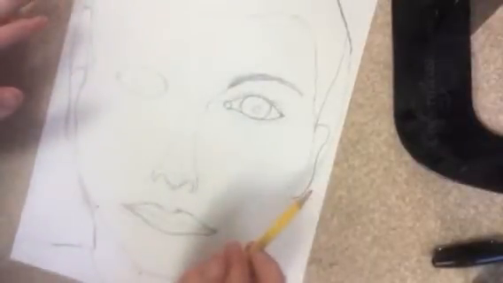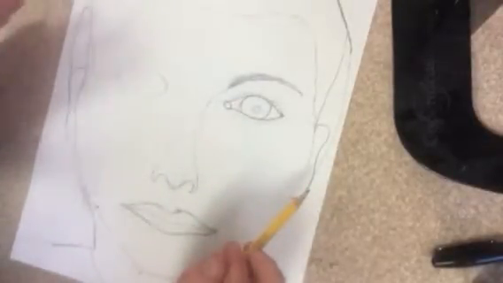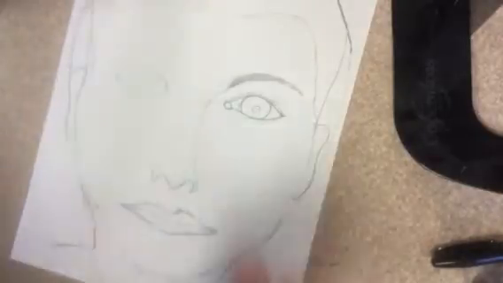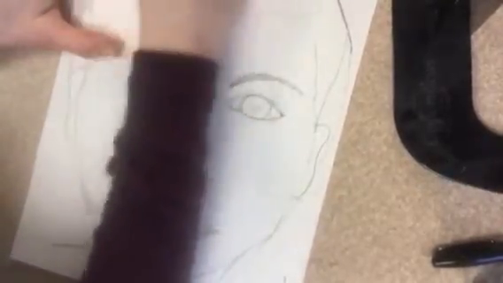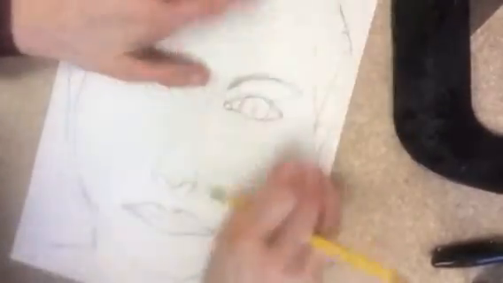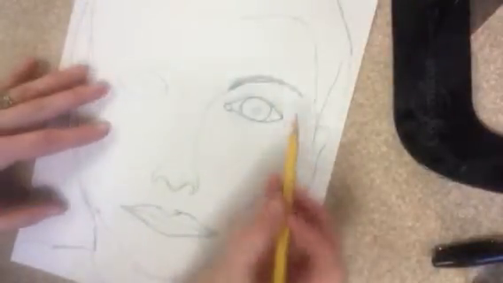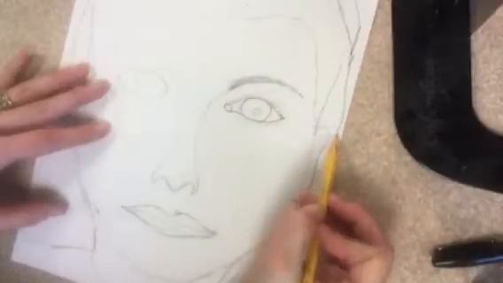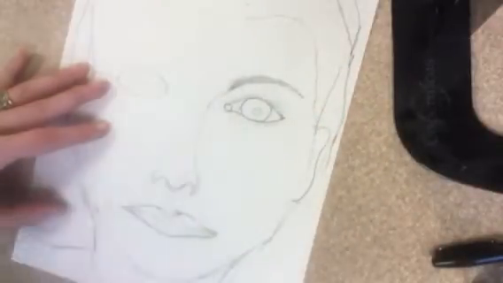And then I'm going to draw the top. You have to think of your hair as a shape first. So I'm going to erase this. I'll probably end up drawing it right back in, but I'm going to draw the top of my hair, which is kind of like this flowy shape.